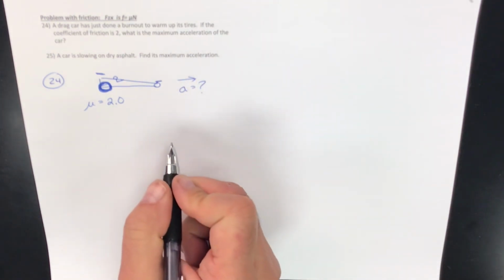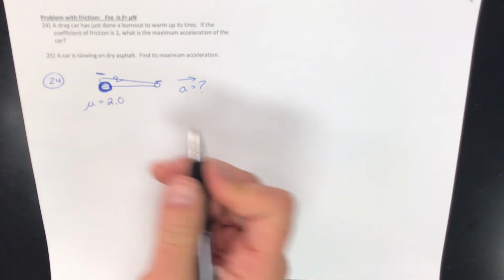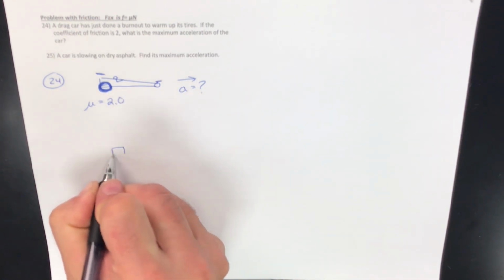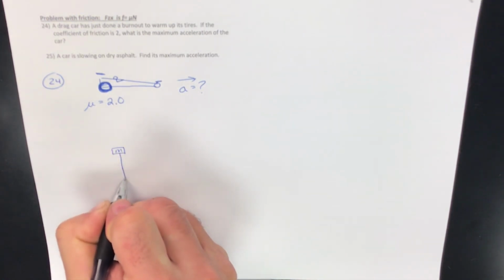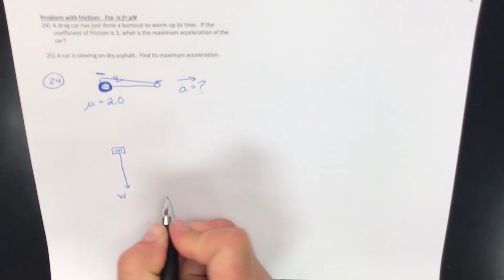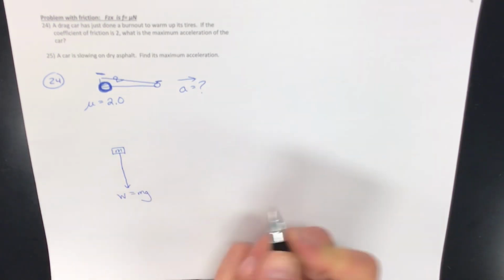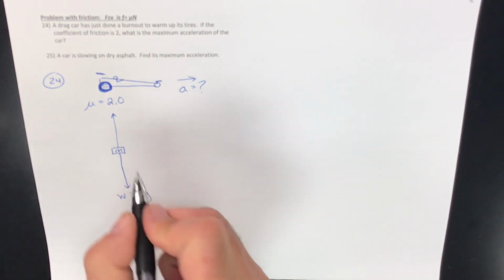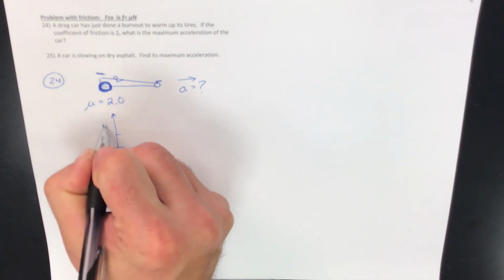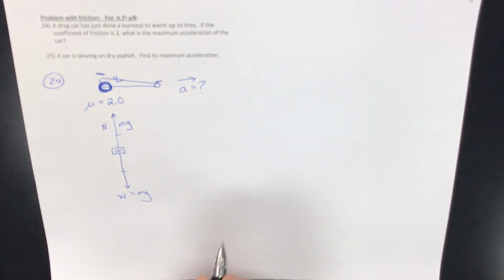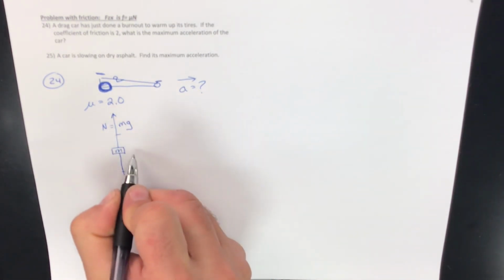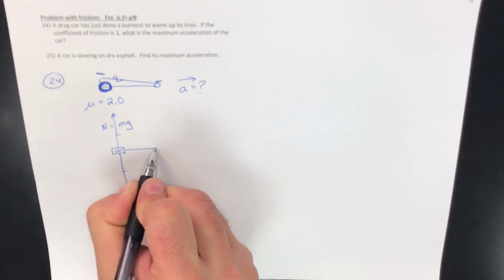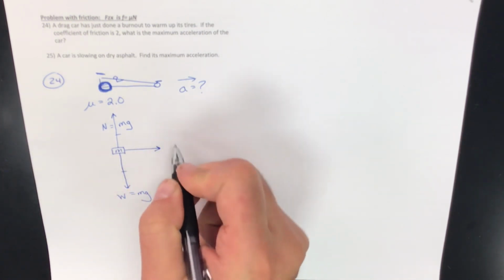Oh, well, free body diagram, right? Wait, I don't have the mass. Do the free body diagram anyway. It's m, right? So this is weight. Well, what is weight but mg? This is all horizontal and vertical forces, and so that balances that. The normal force is also equal to mg. And then the forward force is going to be, at least at the beginning, the only force applied.